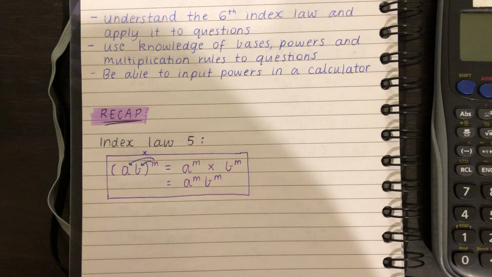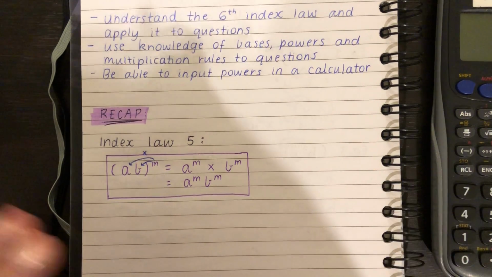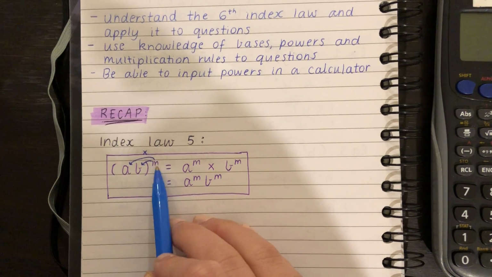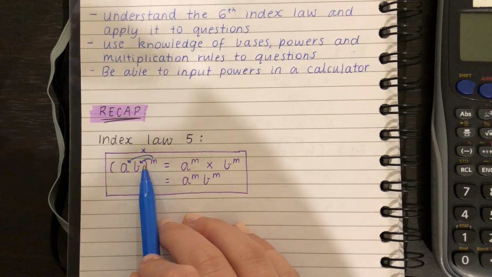But for now, while you're still learning and becoming familiar, you can just think of on top of, if it makes it easier for you to understand. But what is happening is this external power is being multiplied to the inside of everything of the bracket.